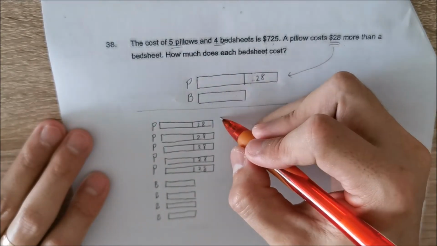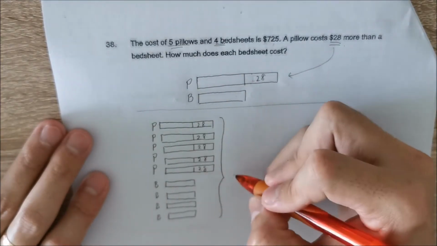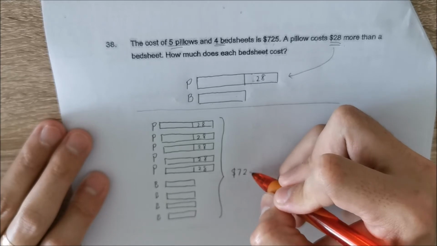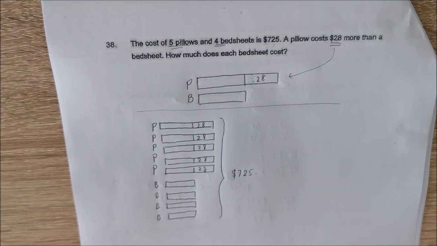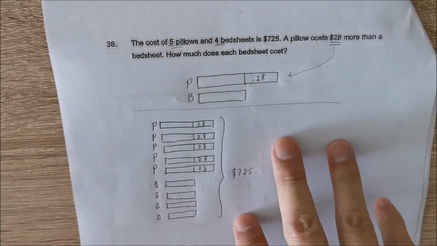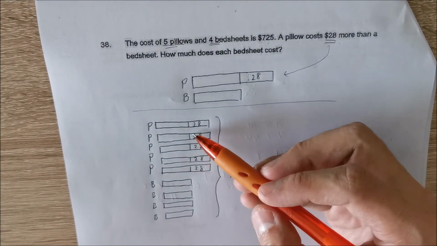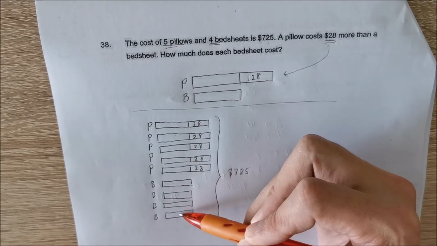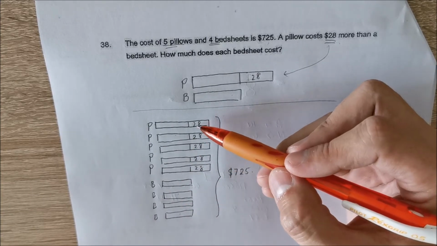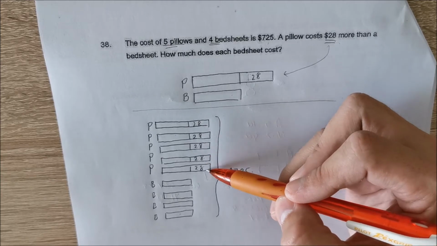Altogether, the total cost would be $725. Can you see this? Whenever we draw this type of model, we know that we have 1, 2, 3, 4, 5, 6, 7, 8, 9 units plus 28, 28, 28, 28, 28.